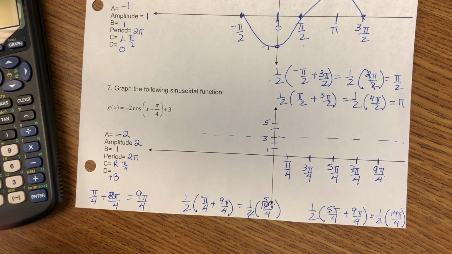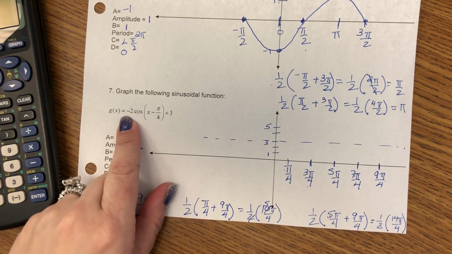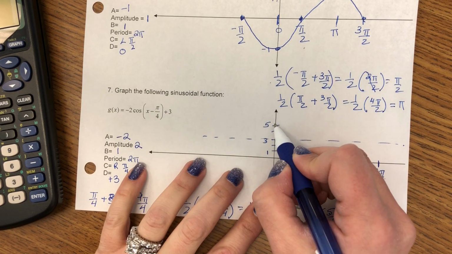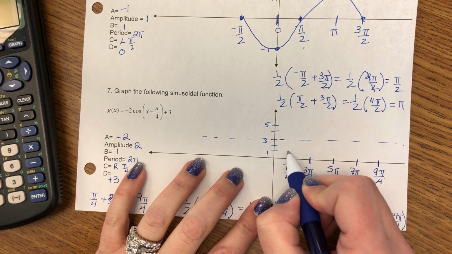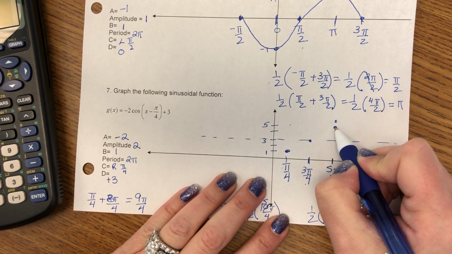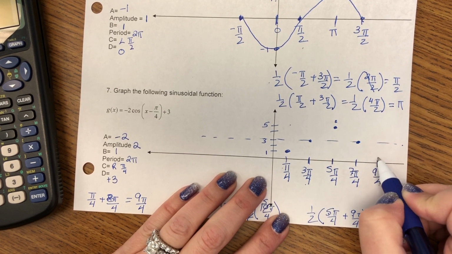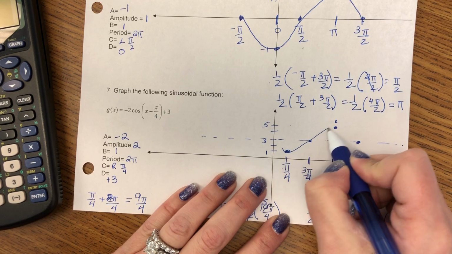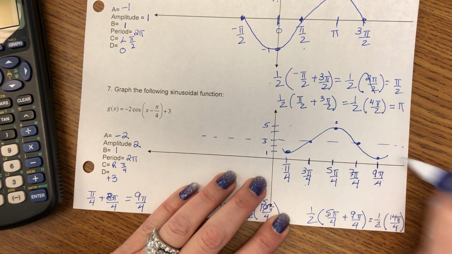So now for cosine, but negative reflected, instead of starting at the maximum here, it's going to start at the minimum, go to the middle, to the max, to the middle, to the min, nice curvy shape.